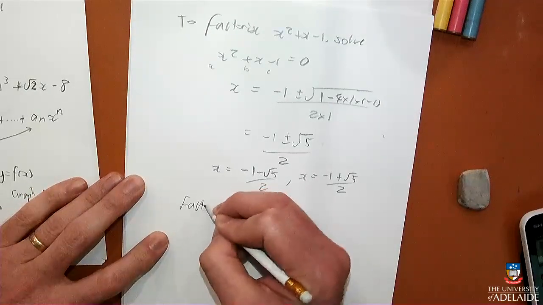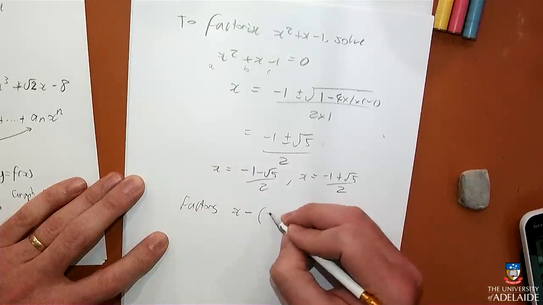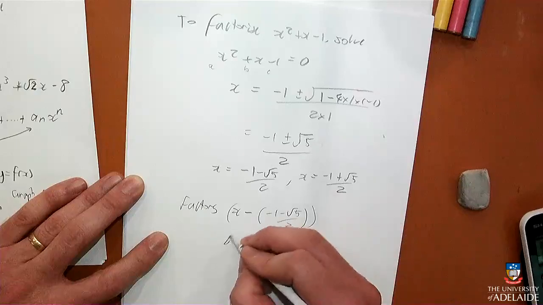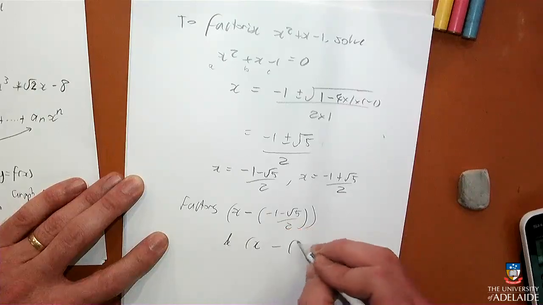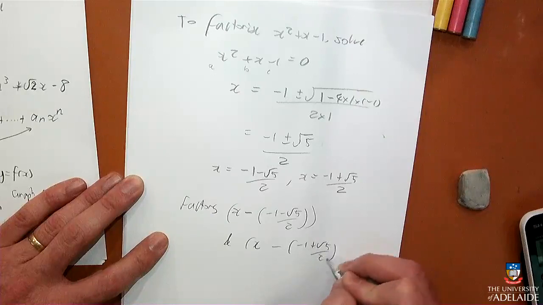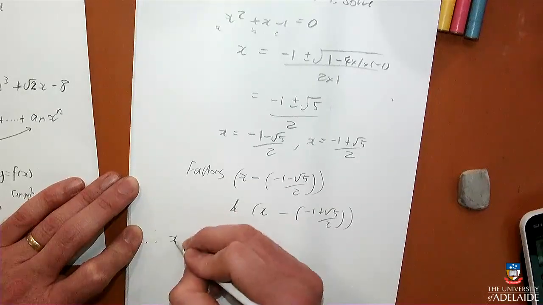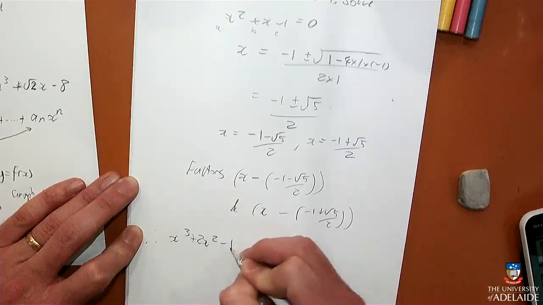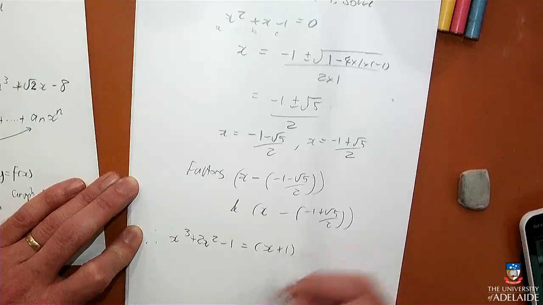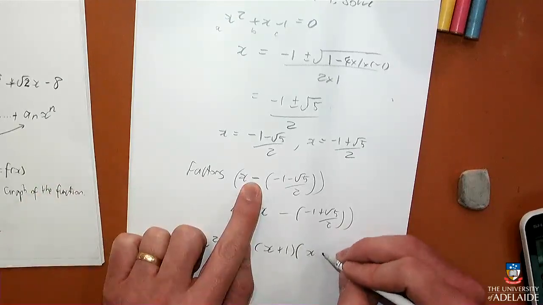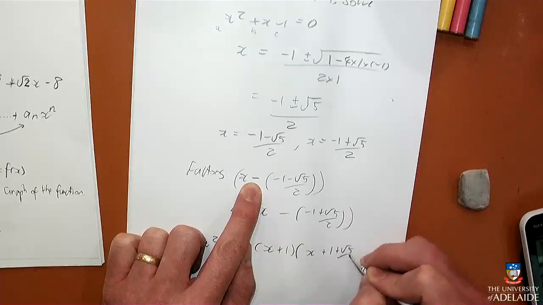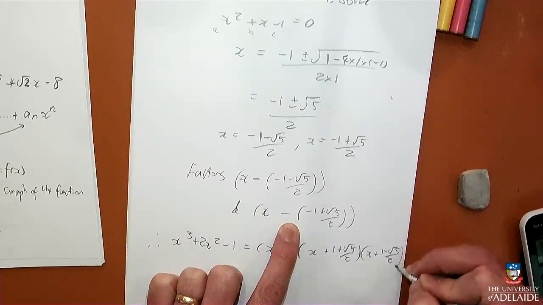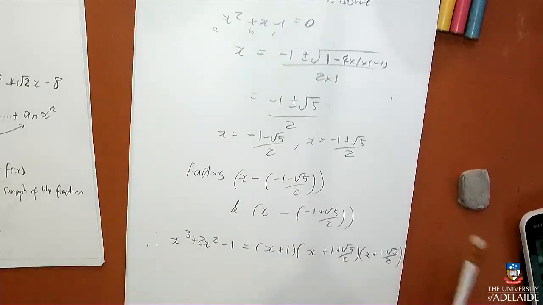So factors x minus and x minus. And so therefore, the original polynomial, which was x cubed plus 2x squared minus 1, must be x plus 1, we already divided by that, times x plus 1 plus root 5 over 2 and x plus 1 minus root 5 over 2. And so I have fully and completely factorized it.